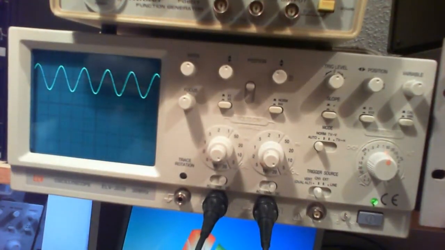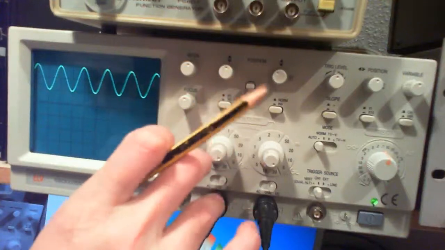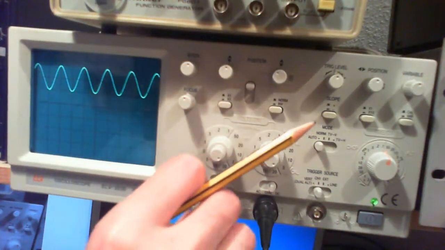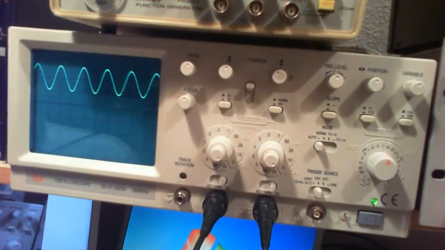And whenever you're in doubt, you can just simply take a DC multimeter and basically measure the DC voltage that is coming in on this channel. So that's basically what you can do.